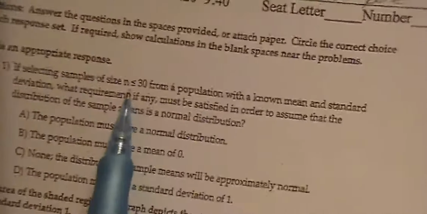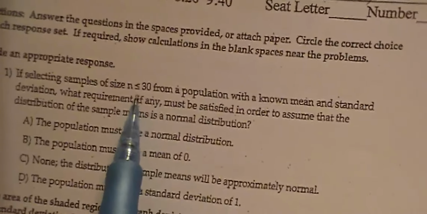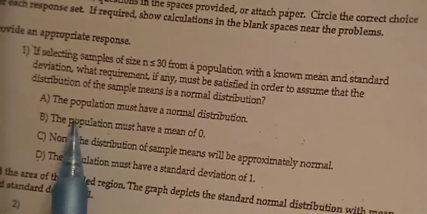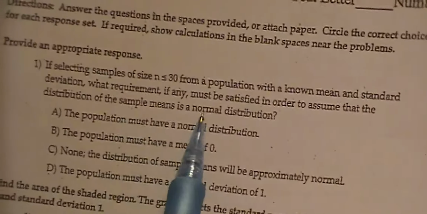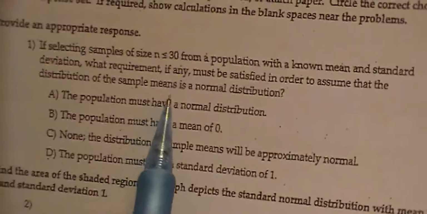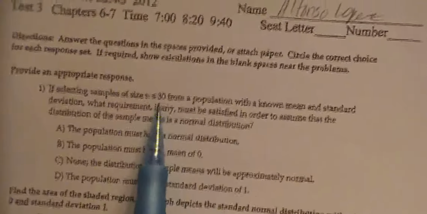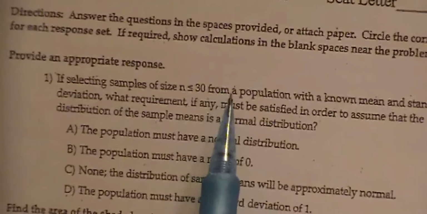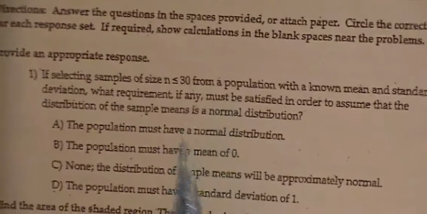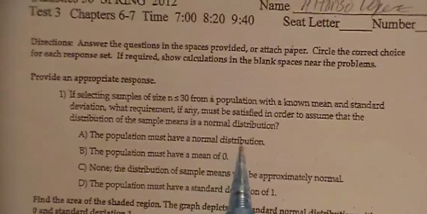So he tells you that you have a sample where you have less than 30 people, and he's asking what requirements must be met in order to assume that you have a normal distribution. From what I understood in the book, it said that either the sample has to be greater than 30 or your population has to have a normal distribution. Right. So one or both requirements has to be met.